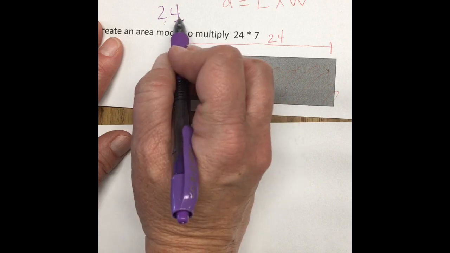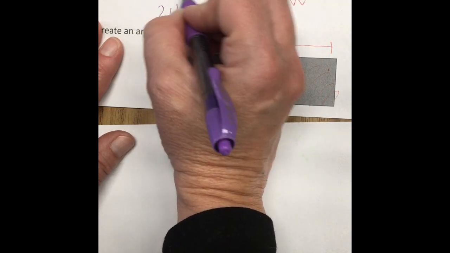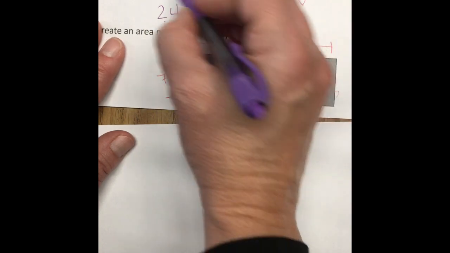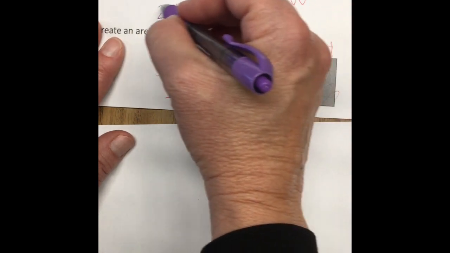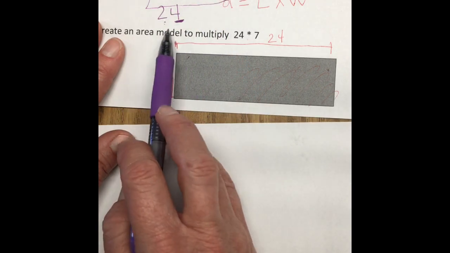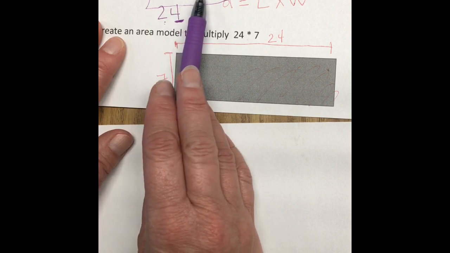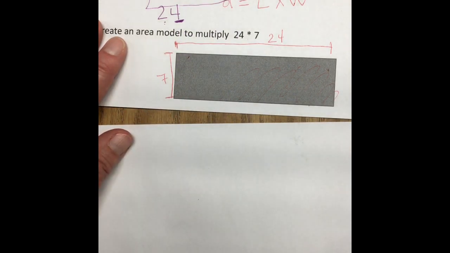And what's left over is a 4 in the ones column. And I could also then say 4 times 7. So if I broke it up like that, 20 times 7 plus 4 times 7, it's the same as saying 24 times 7. And yet then I could probably do that math in my head. However, you also need to know how to model it.